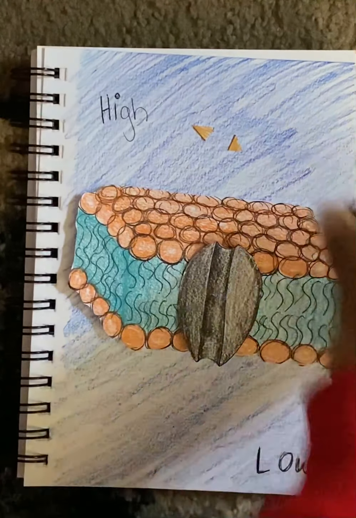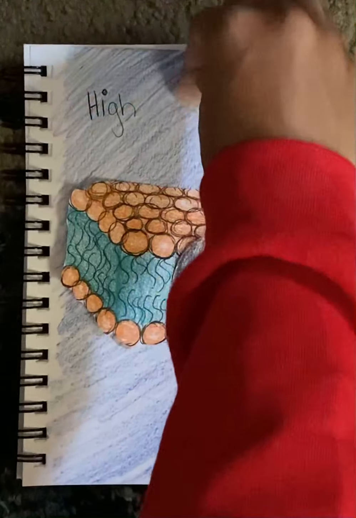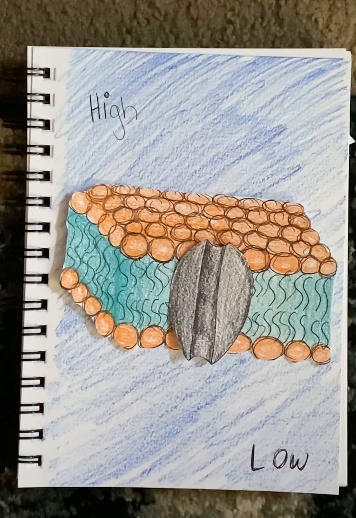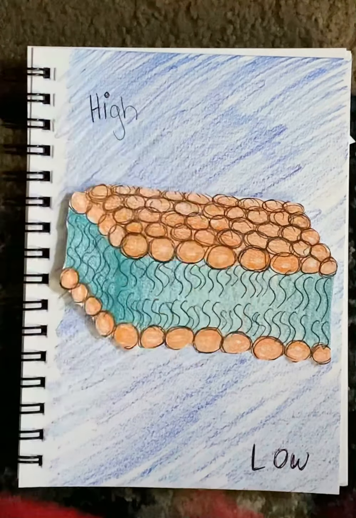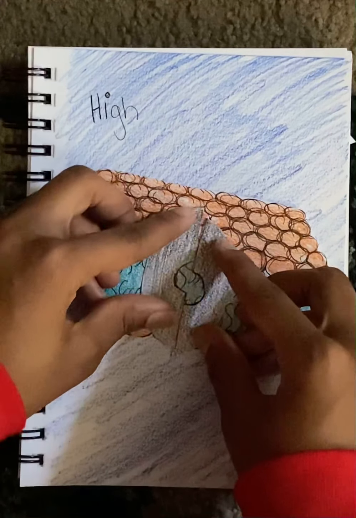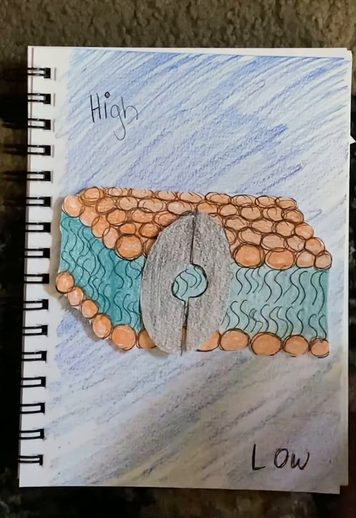Now, for active transport, there is a use of energy, and there's a use of channel proteins. So let's just use this, for example, of a channel protein. And in active transport, there is energy.